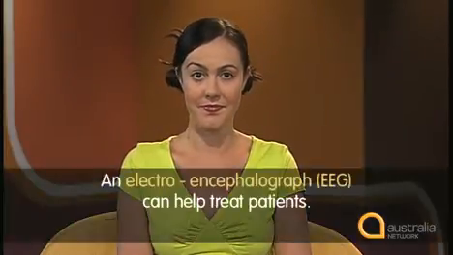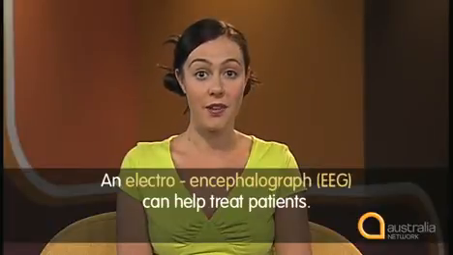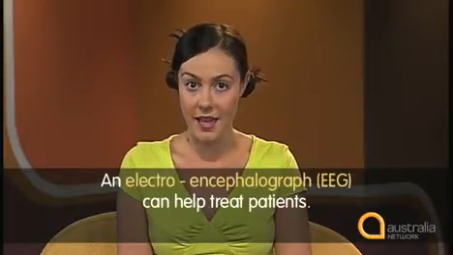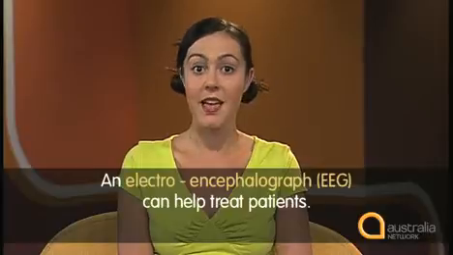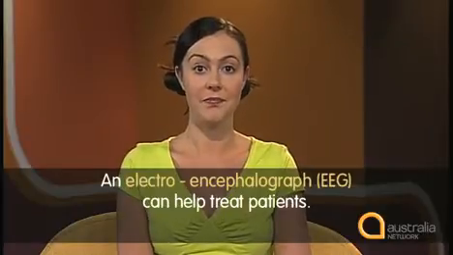Notice that in formal academic writing, it's necessary to write out an abbreviation in full the first time you use it. So, if you wanted to write about an EEG, you'd write it out in full the first time and place the abbreviation in brackets, like this. An electroencephalograph (EEG) can help treat patients. After that in your paper, you can just use the abbreviation on its own.